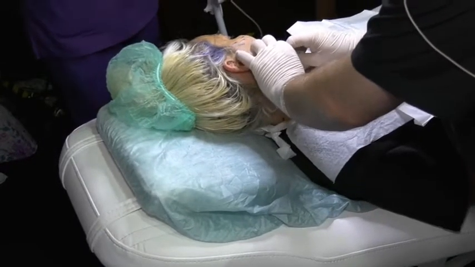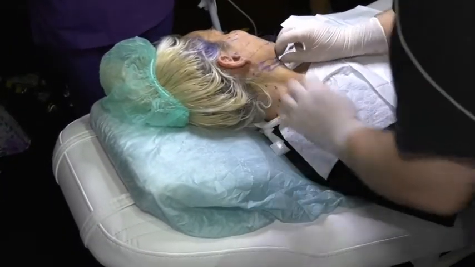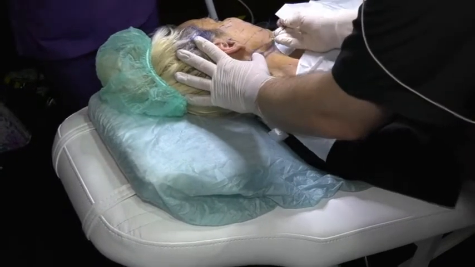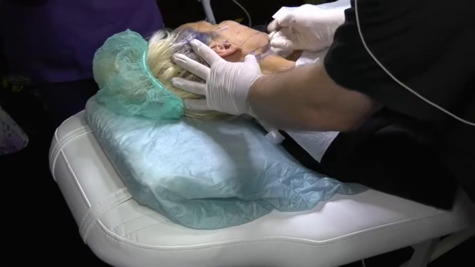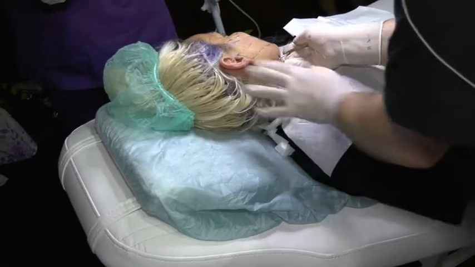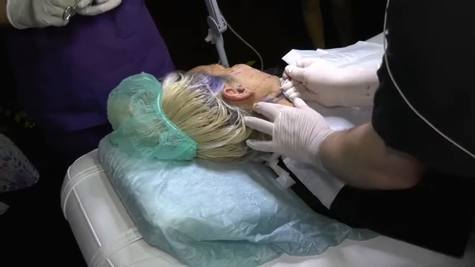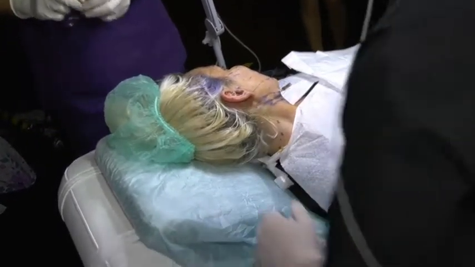Collect the skin and push. Collect the skin and push. Okay? Now I press good. I lift. I press good. Down. Yes. Okay? A little more. I press up. I press up. I press up. I press. Okay? Till the end. Okay?